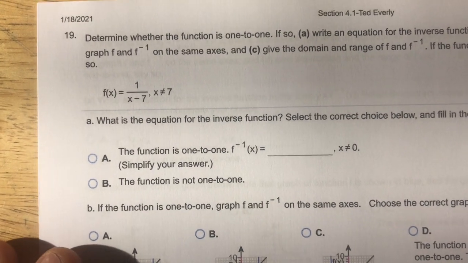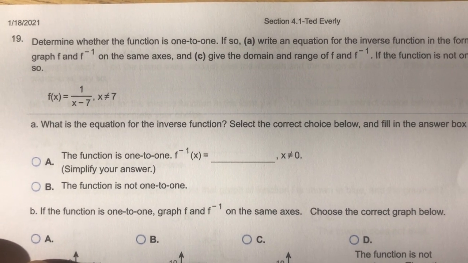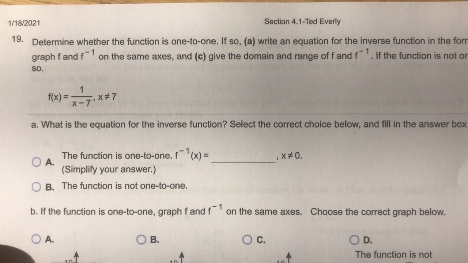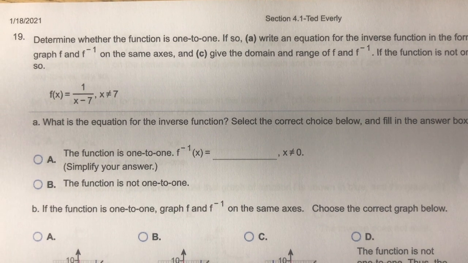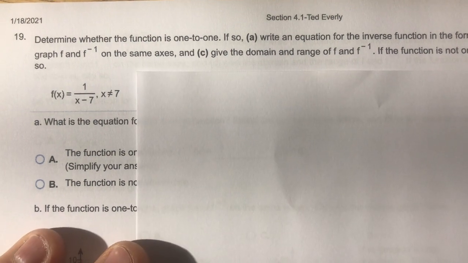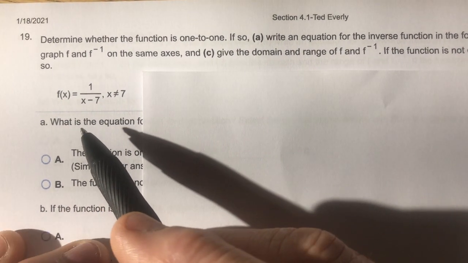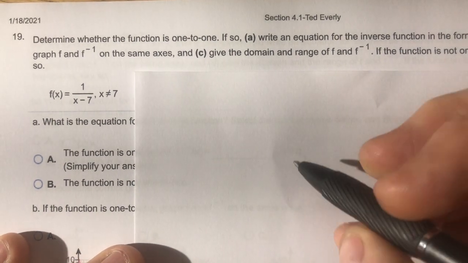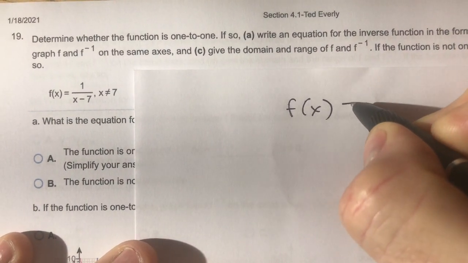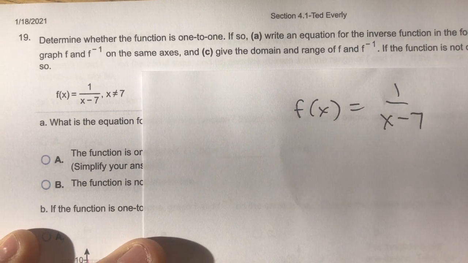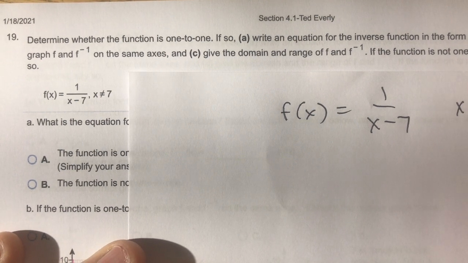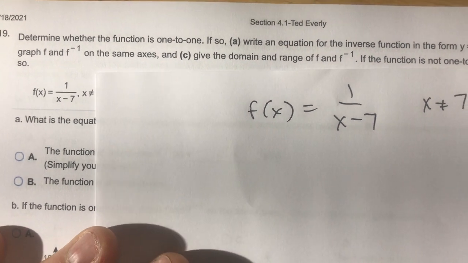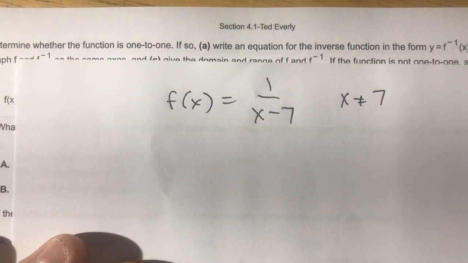Okay, number 19. Determine whether the function is 1 to 1. If so, write an equation for the inverse function. Okay. Get me a piece of paper here. All right, so this is another reciprocal function, rational function, so it is 1 to 1. So let's write it down here. Okay. And x cannot be 7 because that's making us divide by 0, so that's an asymptote.